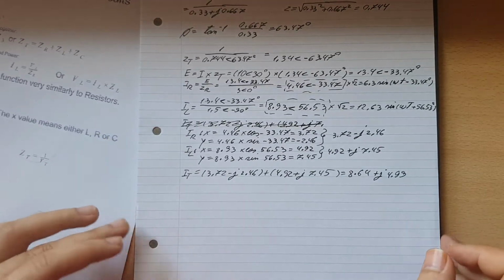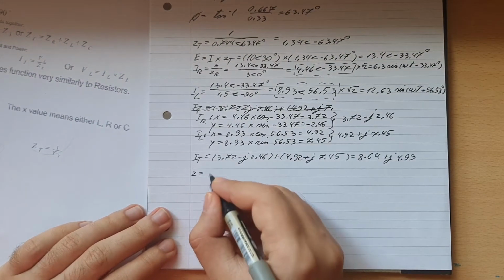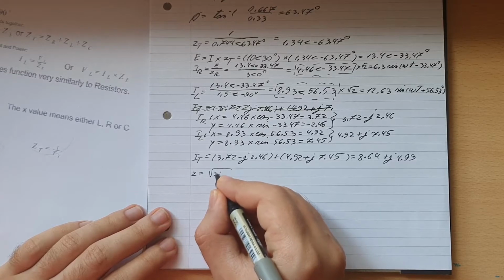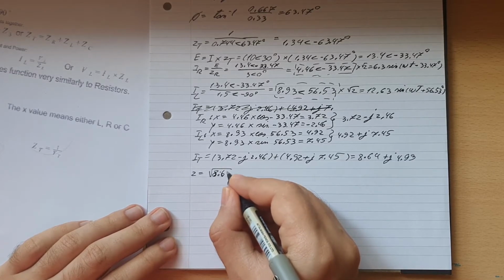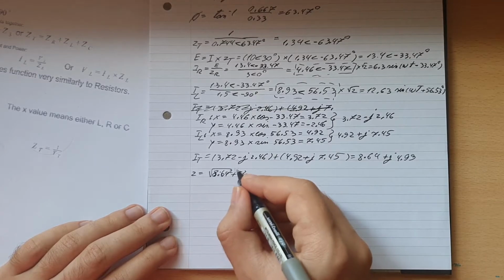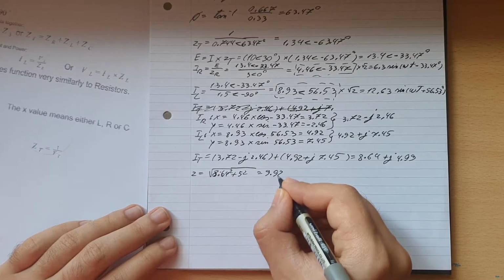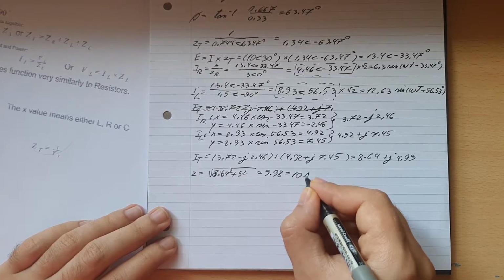Alright, so now we can convert it into polar form. So Z is equal to the square root of 8.64 squared plus 5 squared. Instead of 4.99, they just put 5 squared. That is equal to 9.98, or we can just write it as 10 amps.